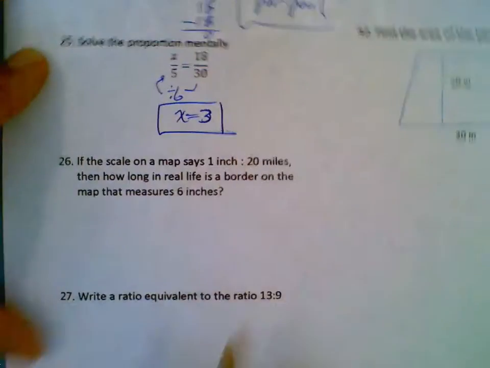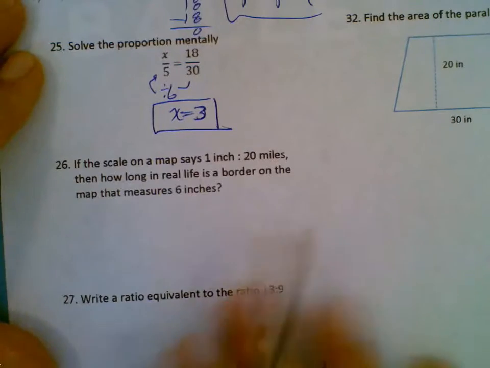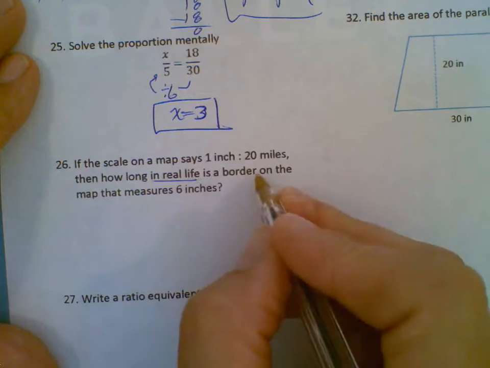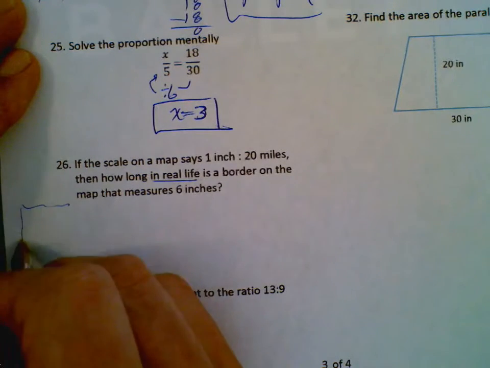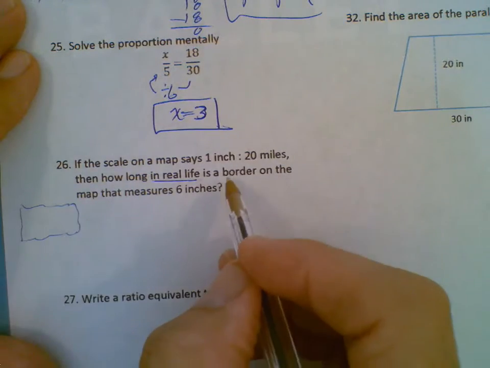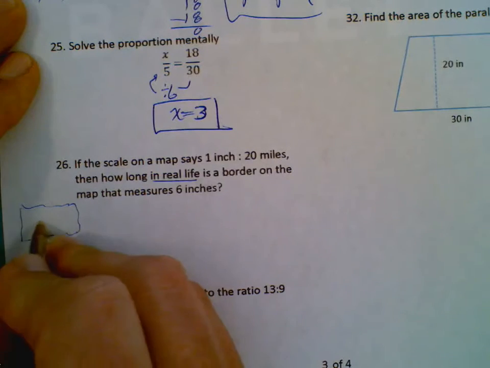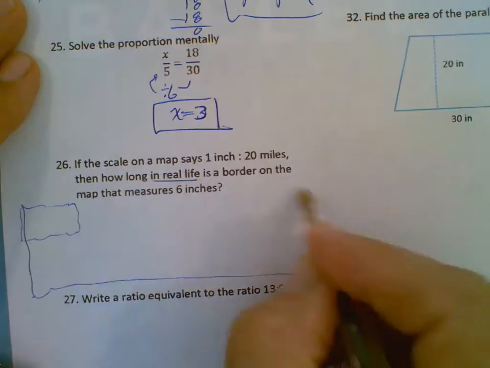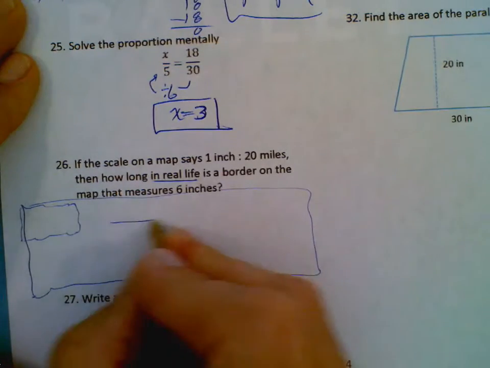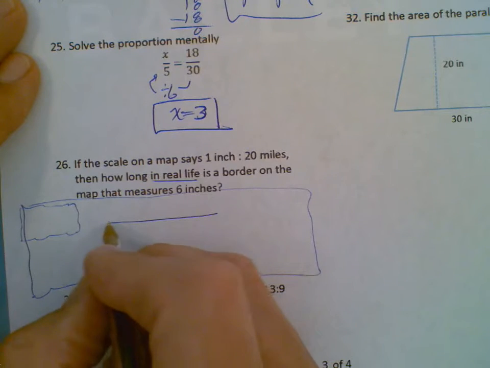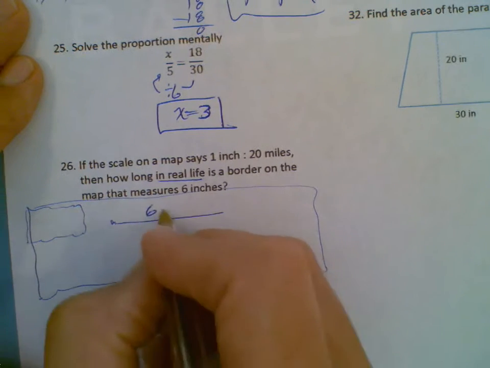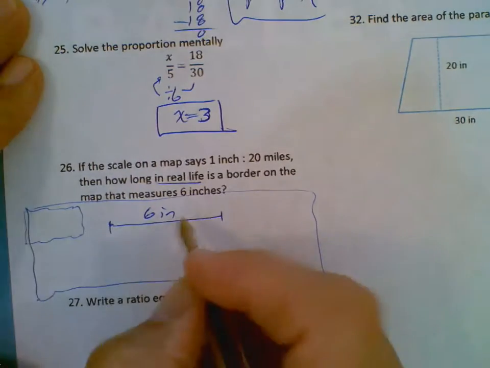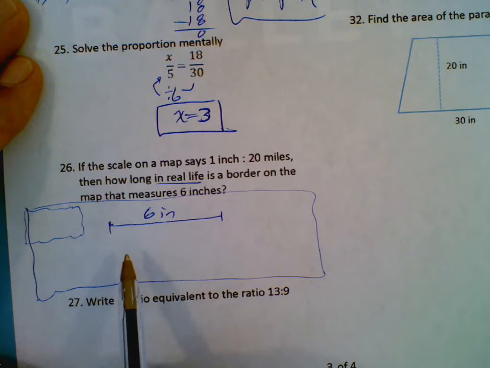If the scale on a map says 1 inch equals 20 miles, then how long in real life is a border on the map? So here's my map, and there's a border on it, and the border measures 6 inches. It's a border, and it's 6 inches long. The question is, in real life, how long is that?